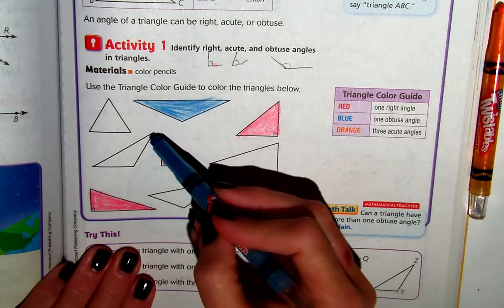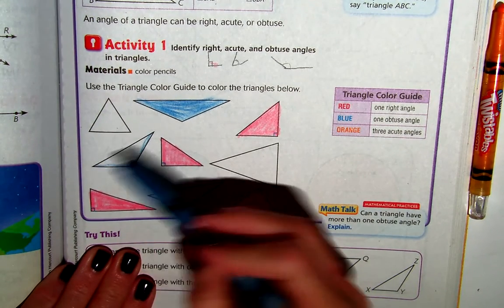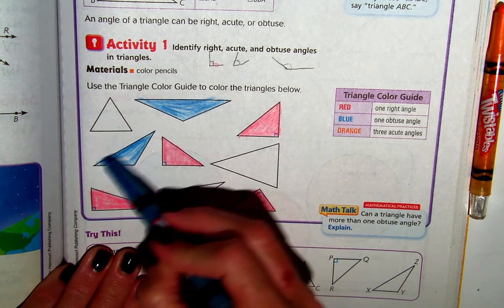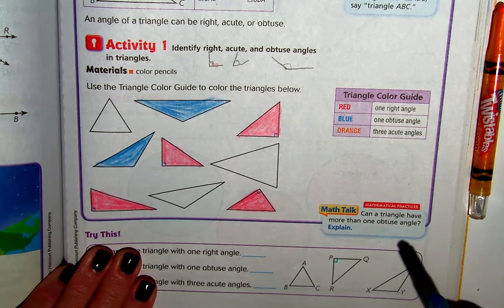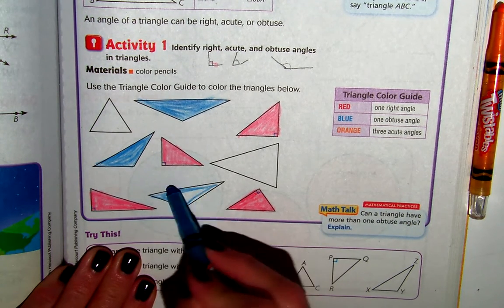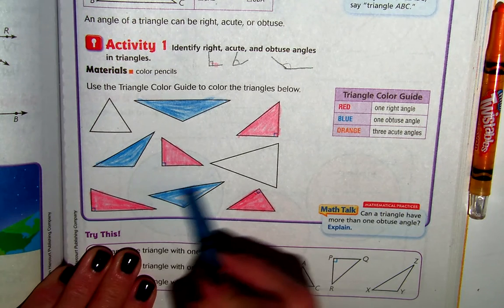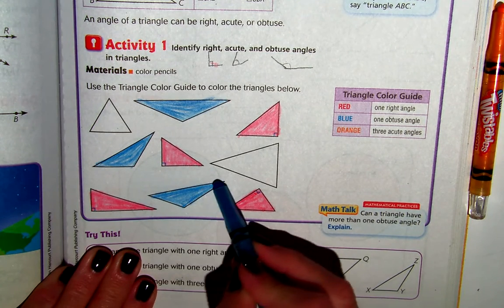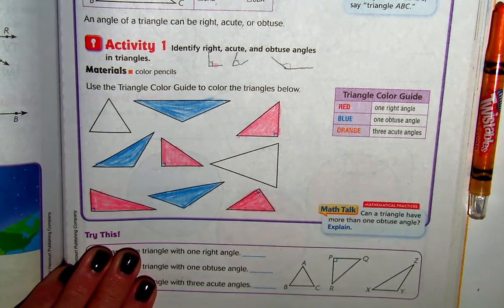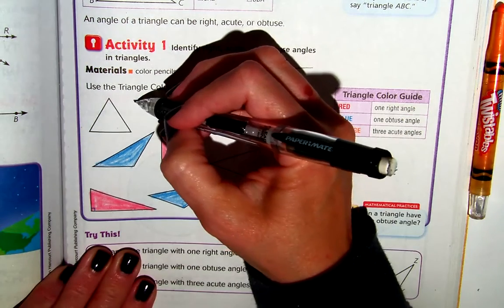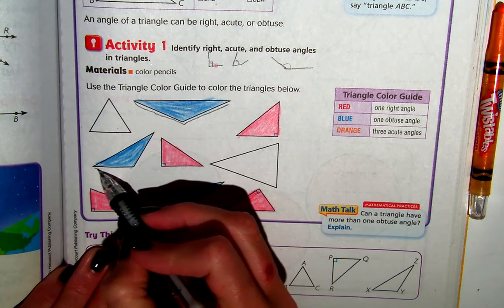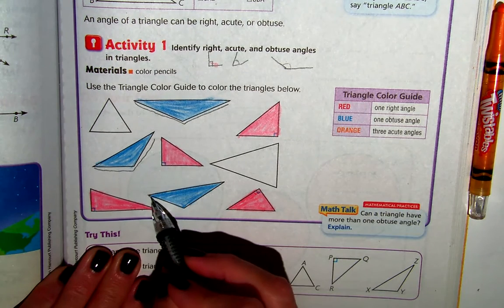You would be right if you said this one. This one right here has an obtuse angle in it. And then finally, this one. So you should have 3 triangles colored blue. This one, and this one. And this is the angle that we're looking at here. You don't have to do that, but I was just trying to show you. And then right here, and right here, okay?